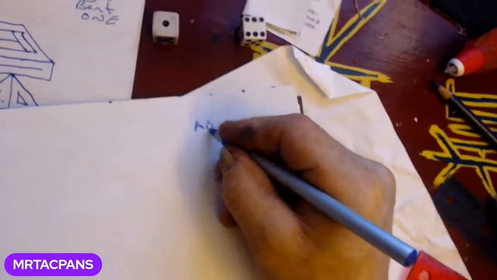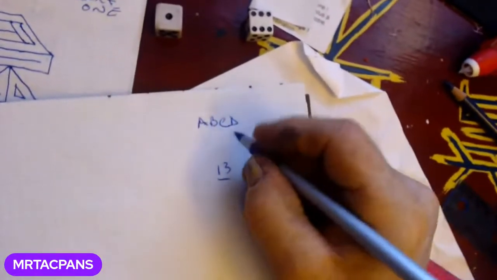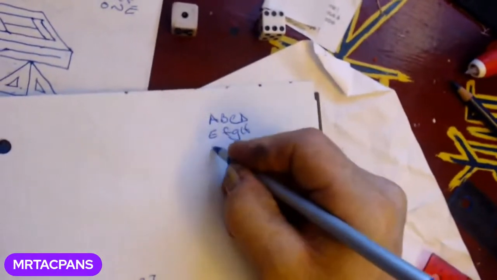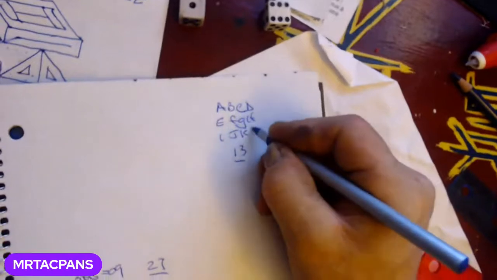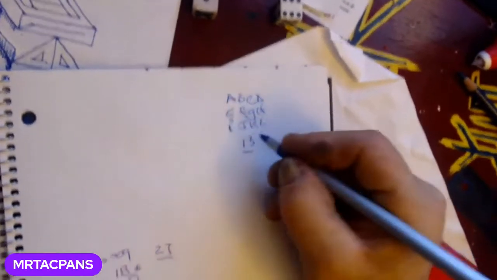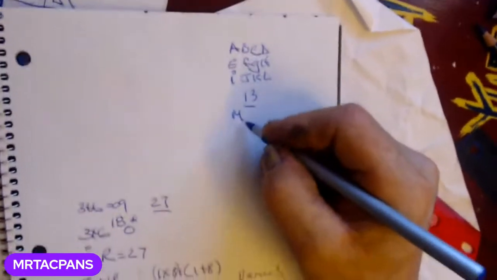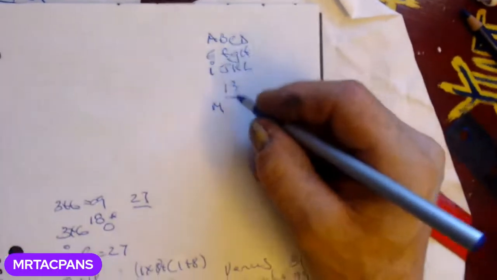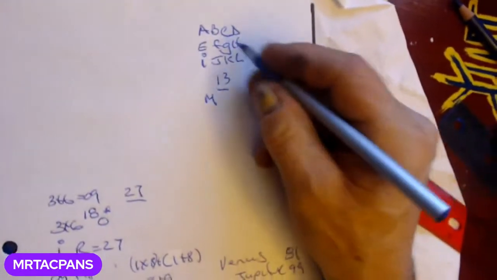Number 13. So you go A, B, C, D. Then you go E, F, G, H. Then you go I, J, K, L. And then you go M. So M starts the polarity to the first basic standardization.